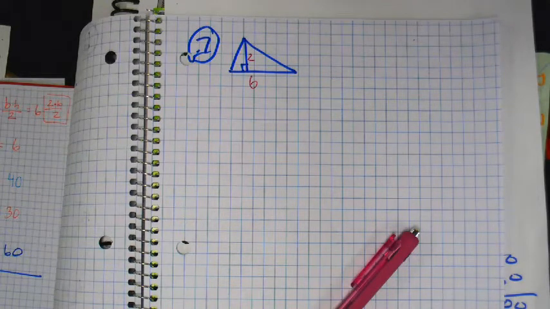Can you guys glue the triangle in? Yeah, this is the hardest one.